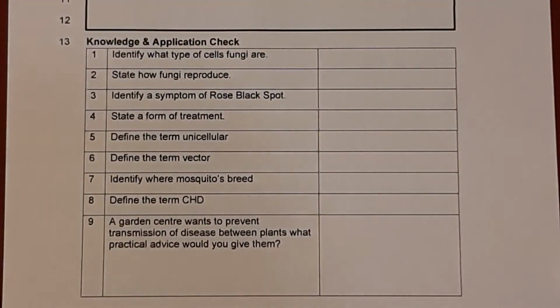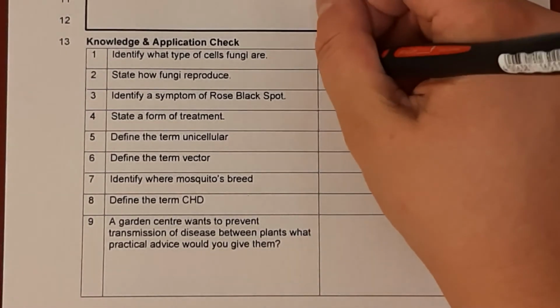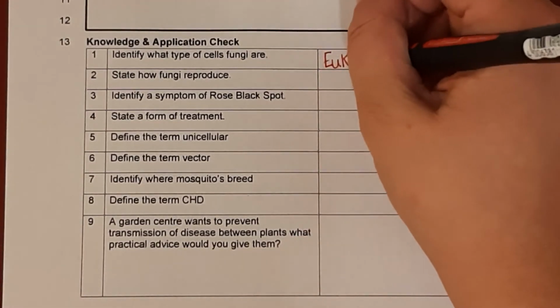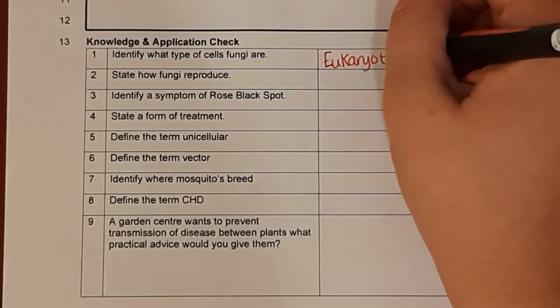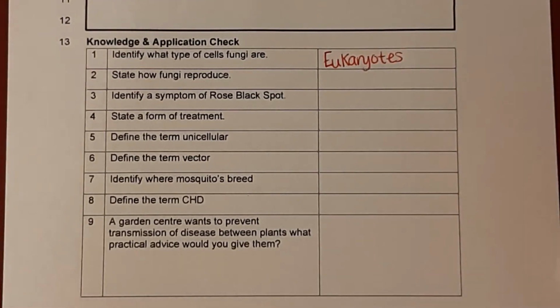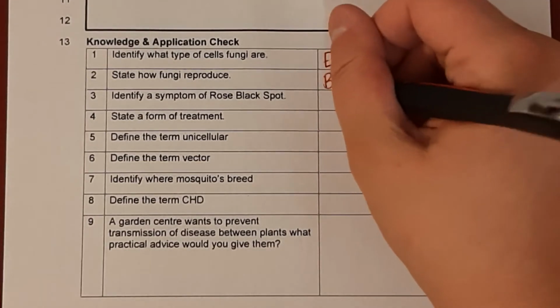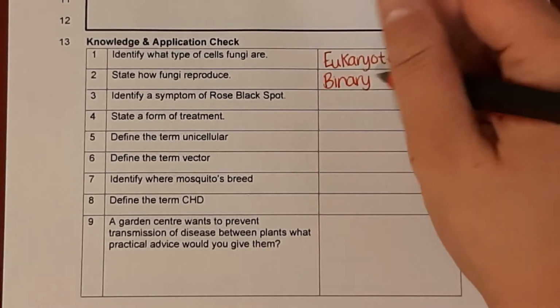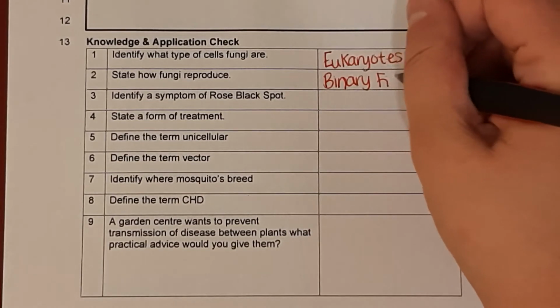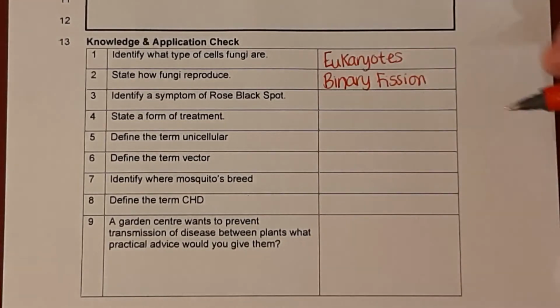So let's go through those. Question 1. Identify what type of cells fungi are. So, fungi are eukaryotes. That's the more complex type. State how fungi reproduce. They reproduce through a process called binary fission. That's where they duplicate themselves, or they produce clones of themselves by copying themselves and splitting into 2.